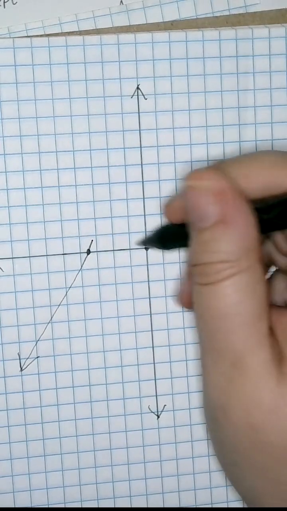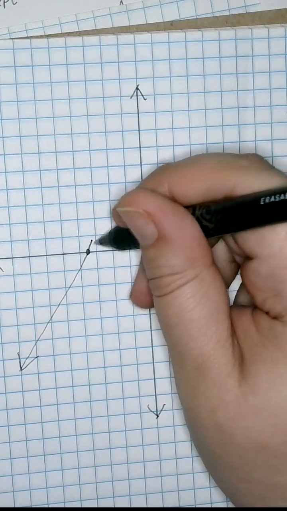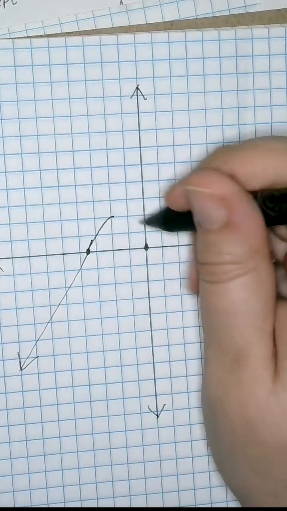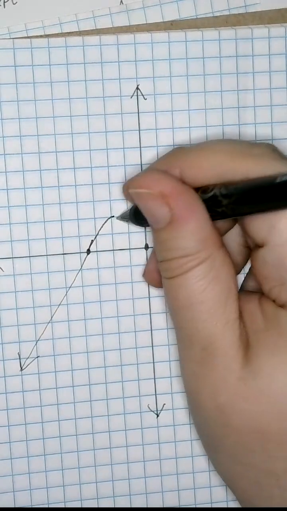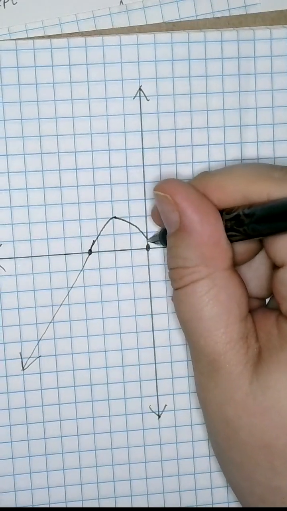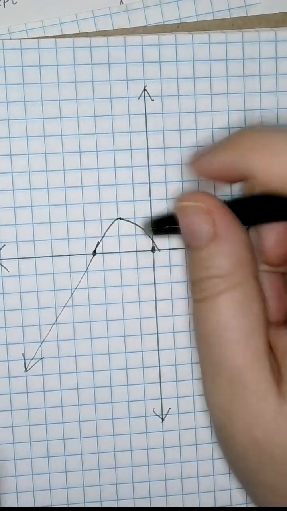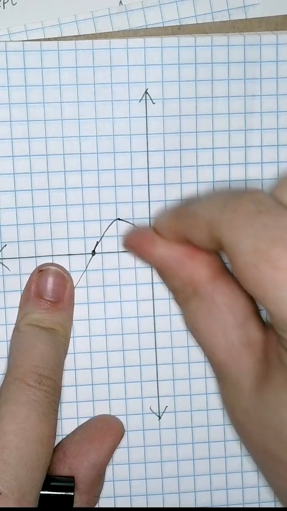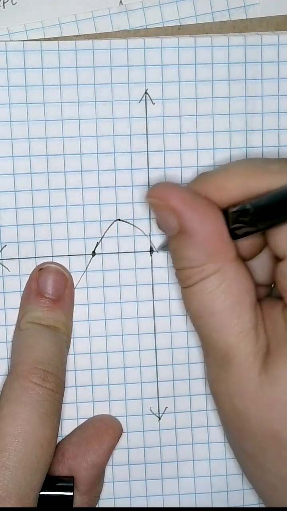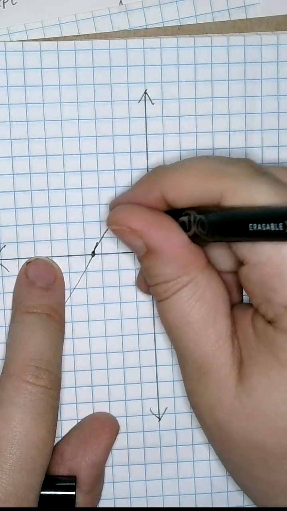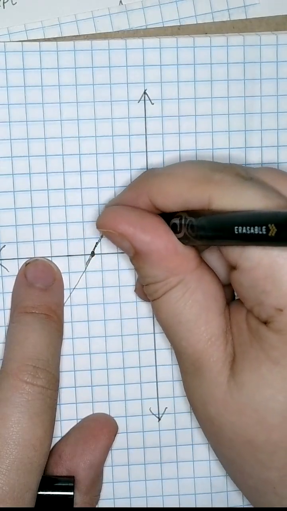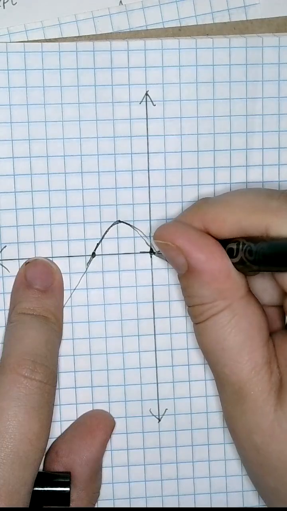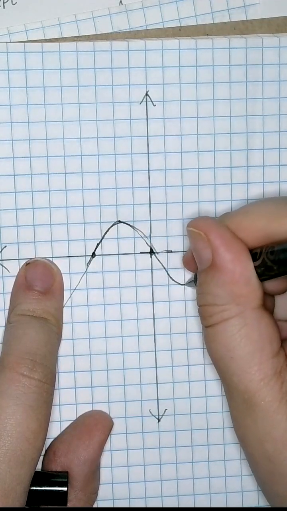So at x equals 2, which is 1, 2 right here, I'm going to have that. And then concave down. All right, let me try that again. And again, this is an approximate sketch of the graph. Like I said at the beginning, I'm not very good at drawing. So we have a minimum there.